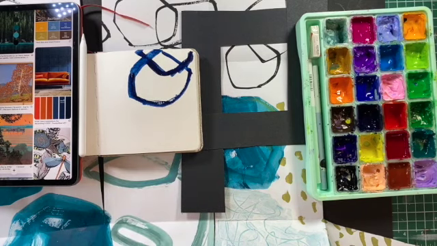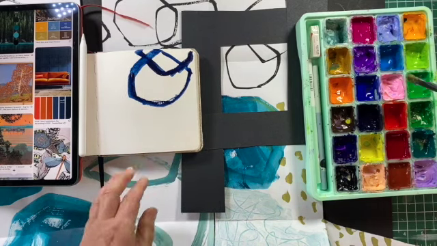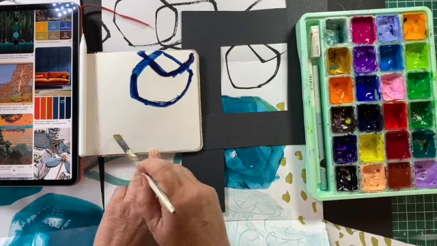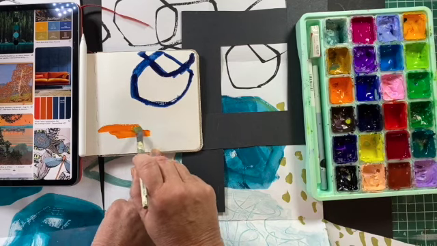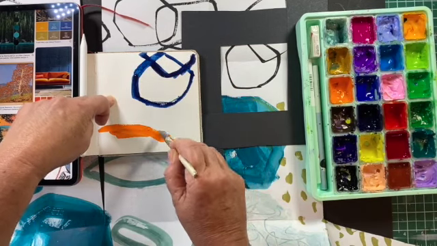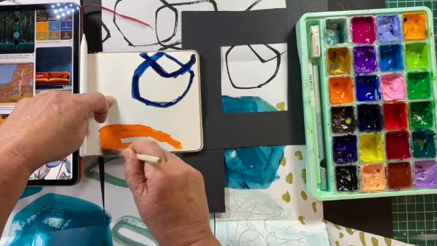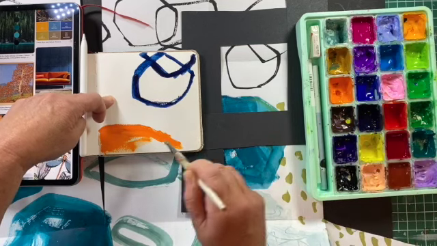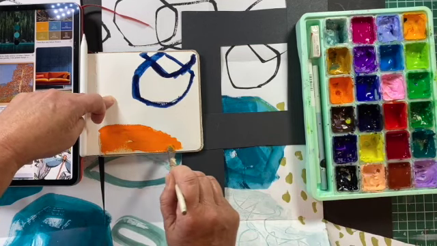And I'll get another brush for this orange. And I'm going to come across like this. And I probably should have taped off a square here so that I'm not going right to the edge, or probably should have put a piece of paper behind this, but it's okay.